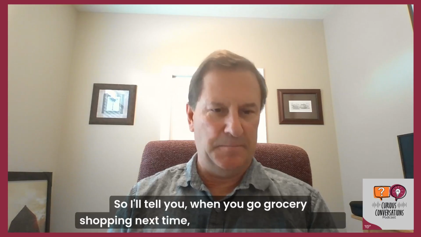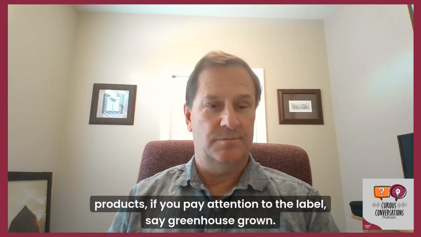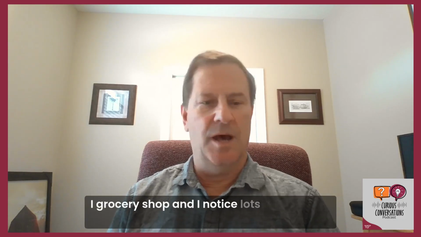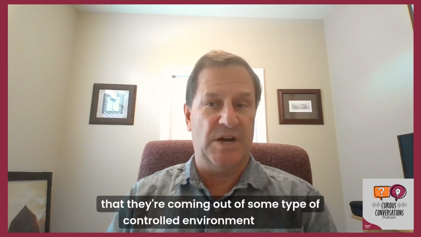When you go grocery shopping next time, if you pay attention to the label, look at how many produce products say greenhouse grown or hothouse grown or indoor grown. That number is growing a lot. I grocery shop and I notice lots of tomatoes now labeled on their packaging that they're coming out of some type of controlled environment facility.